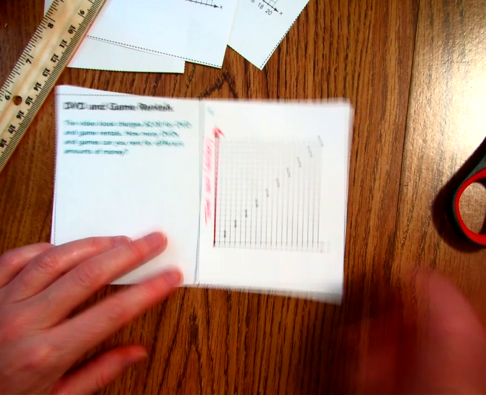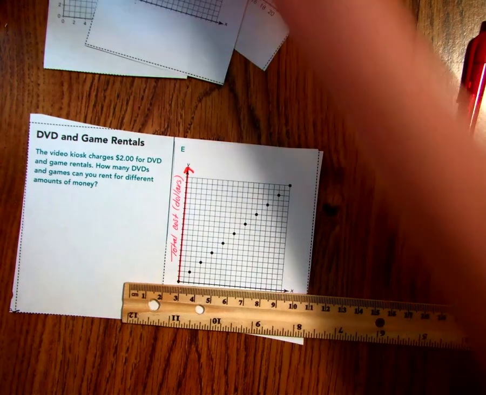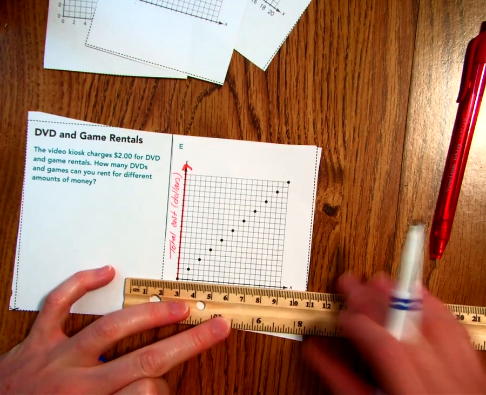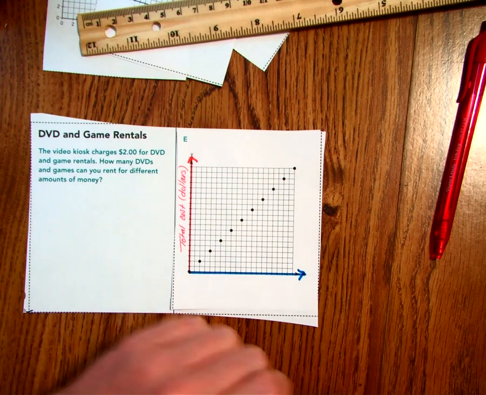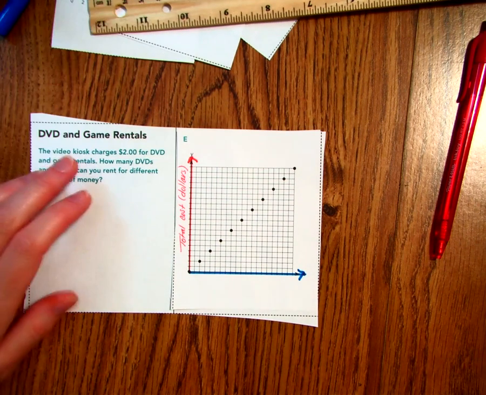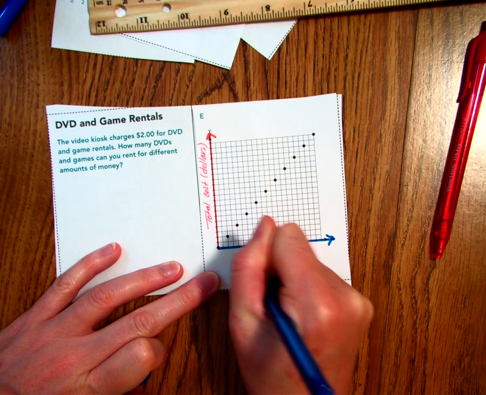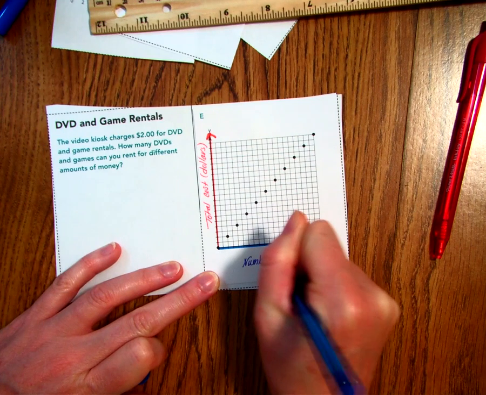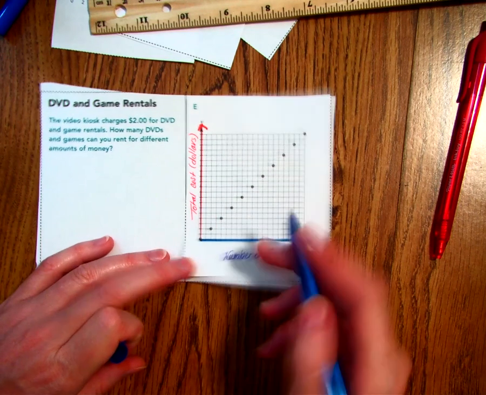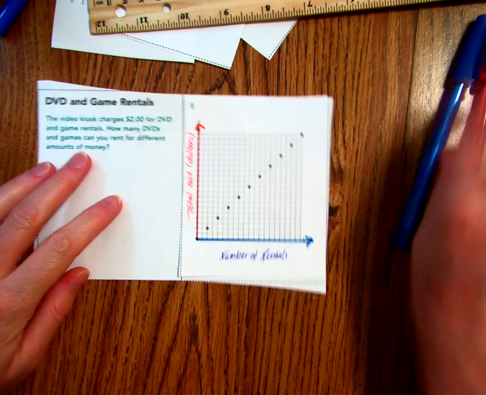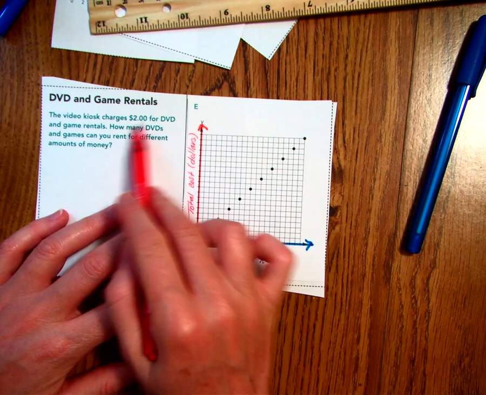What are you selling? What are you doing? What is your operation? And I don't mean mathematical operation, I mean like business operation. What are you doing? You are renting items. So number of rentals. They did not put measurements for us for money. I don't know if they were trying not to give it away, but it would be 2, 4, 6, 8, because it says the video charges $2 for every rental.